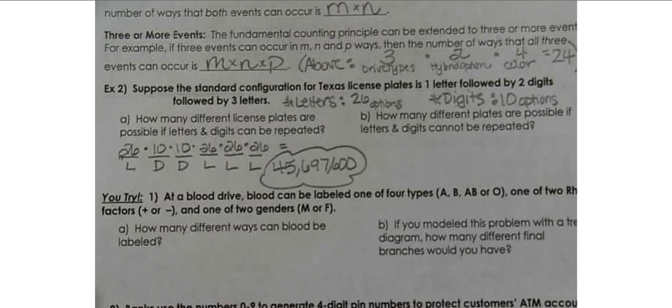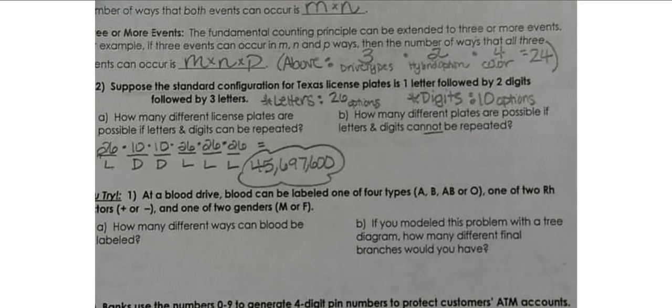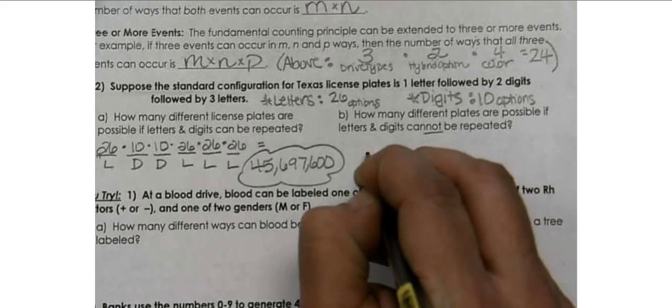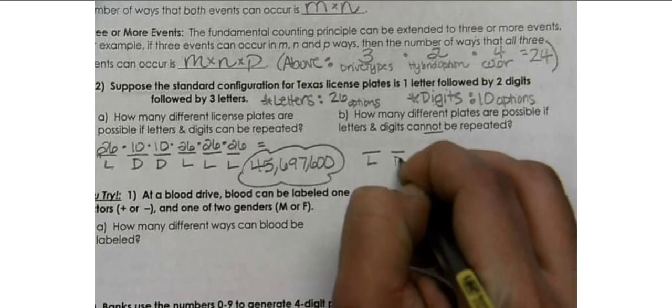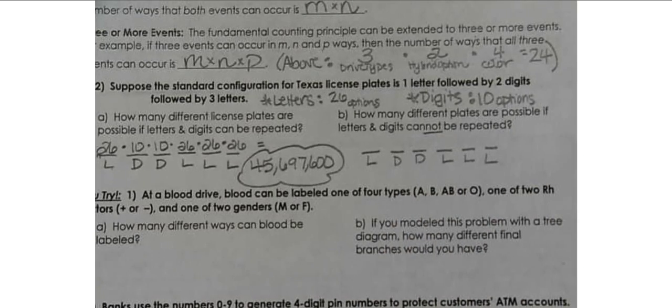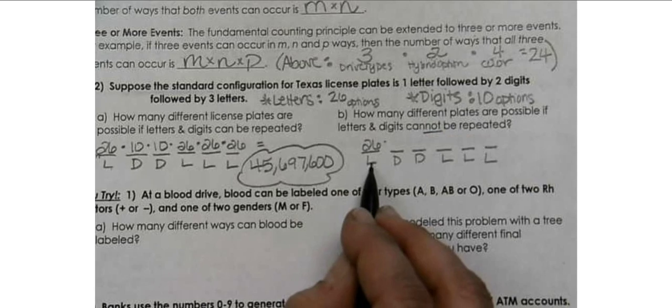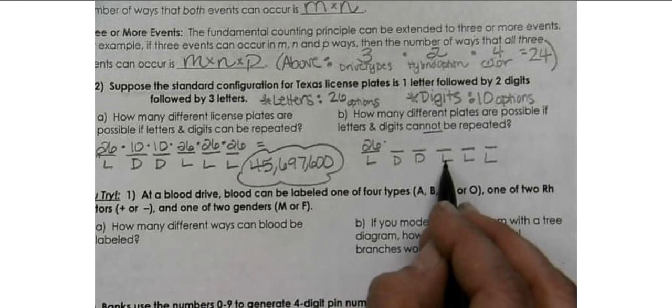Then it's asking about how many different plates are possible if the letters and digits cannot be repeated. Well, that means that if we use one letter, we can't reuse it over again. We still have the same idea of a letter, a digit, and 3 letters. And this time for the first letter, we have 26 options. But when we get to the second letter, we don't have 26 options anymore.